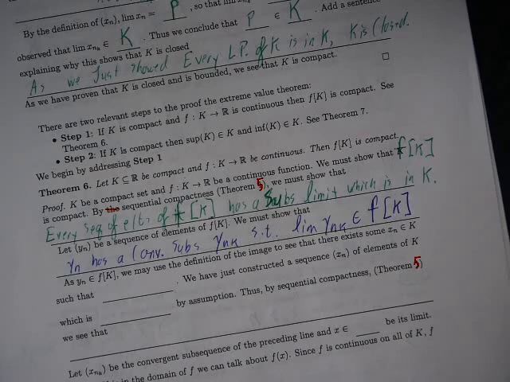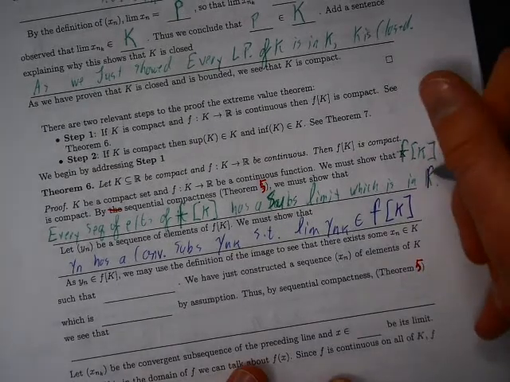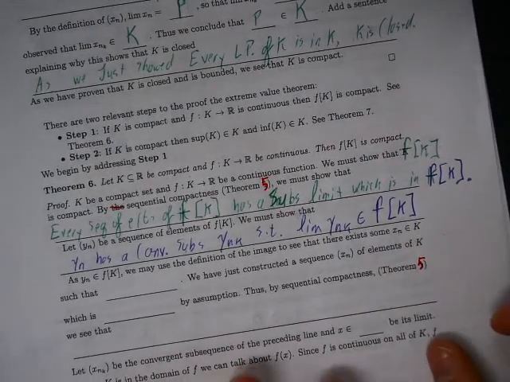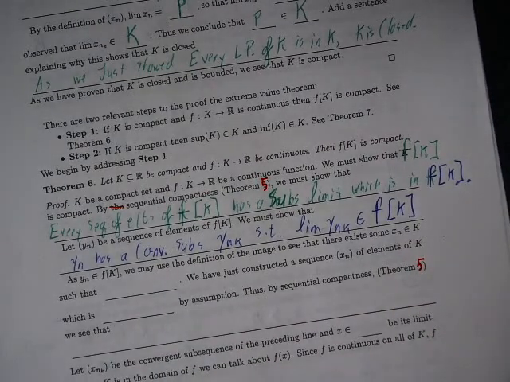Wait, Dr. David? Yeah. So you say every sequence of elements of f of K has a subsequence whose limit is in f of K, right? Yes. Oh, okay. Yeah, that absolutely would be a nonsensical thing to say. F of K and K don't need to intersect at all. Those could be disjoint sets. They don't have anything to do with each other.